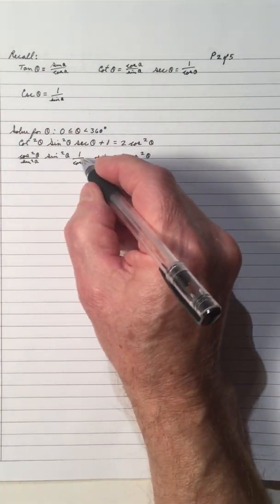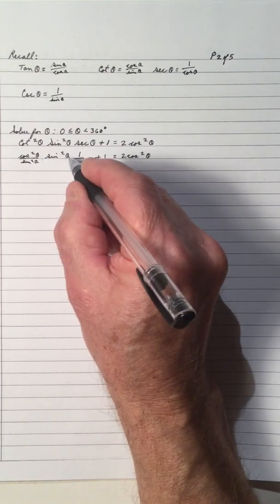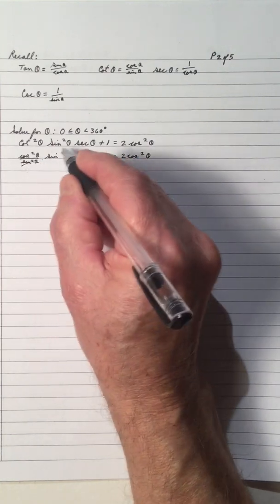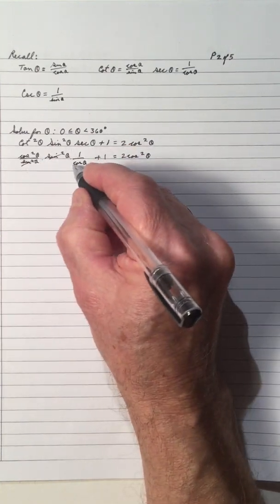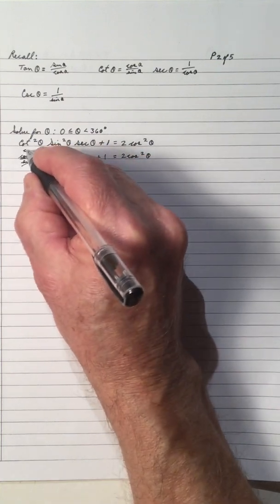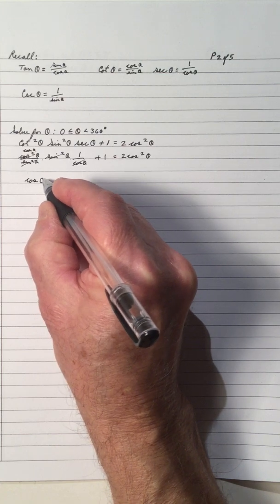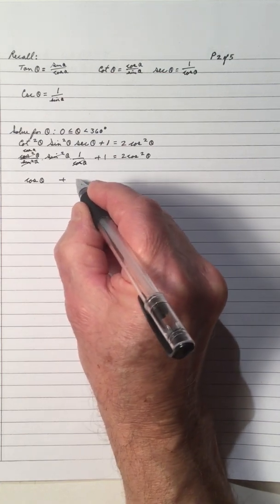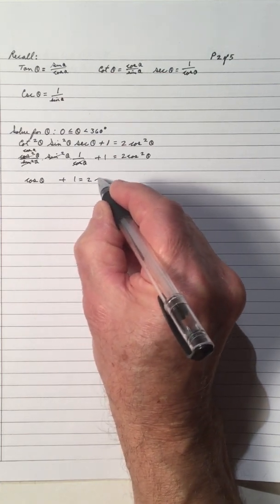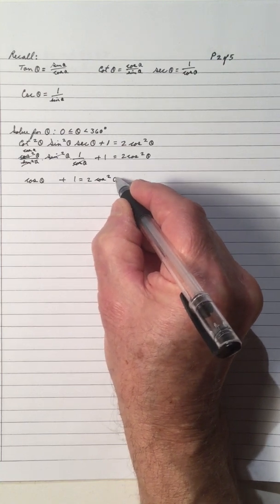And as a result, because these are multiplications, I can cancel. So the sine squared cancels, and cos cancels into cos squared. So I have cos theta plus 1 equals 2 cos squared theta.